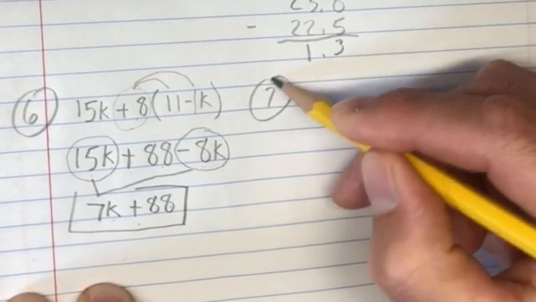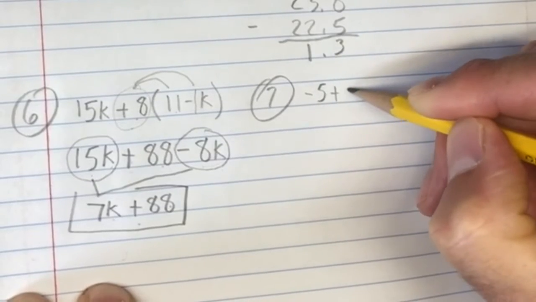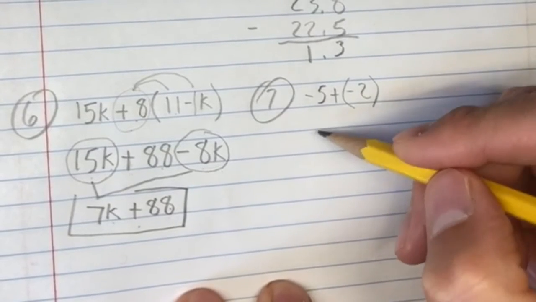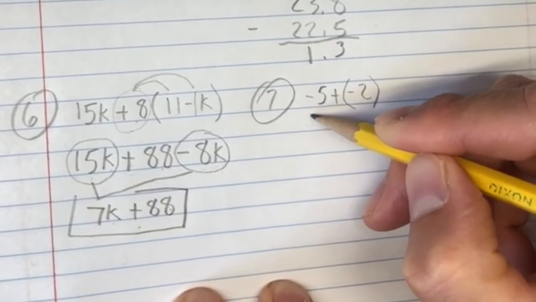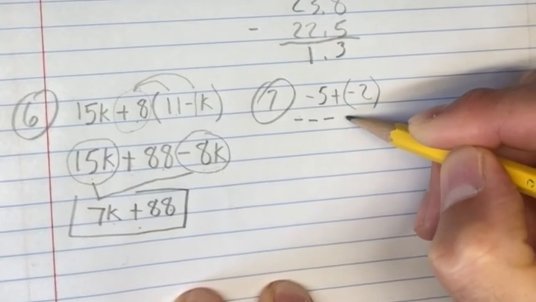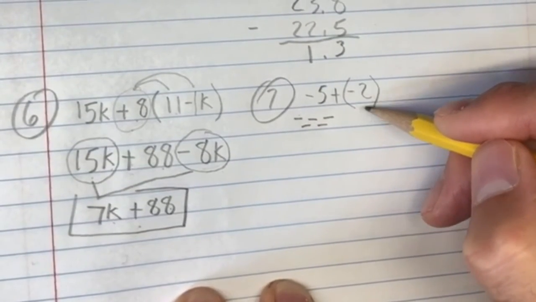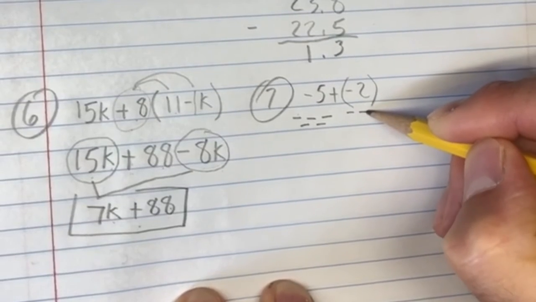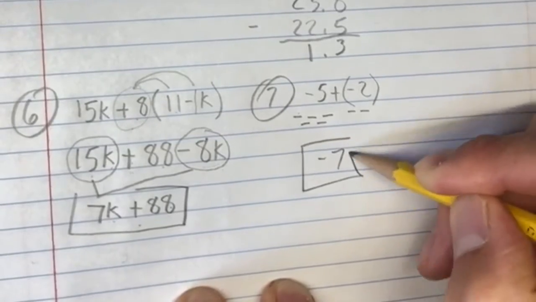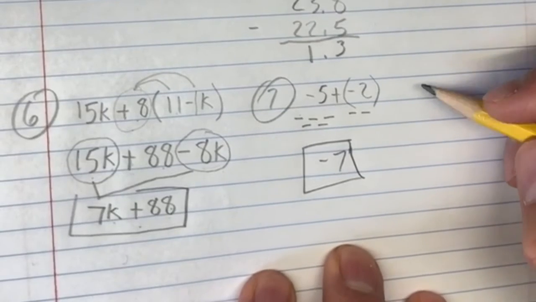Okay, number 7. Problem 7 is negative 5 plus negative 2 in parentheses. And so the way I think about this is I have 5 negatives. Here, I'll write them out. 1, 2, 3, 4, 5. And then I add to that 2 negatives. 1, 2. And so together I have 7 negatives. Now you don't have to write that out. If you just know it, then just write the answer. That's fine.